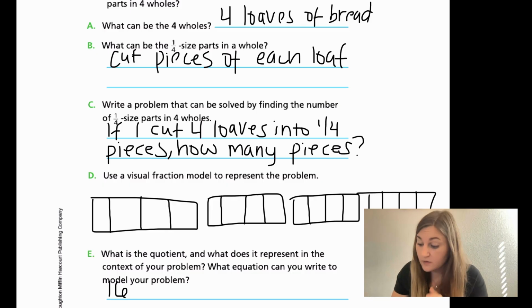Then you can put a semicolon or a comma. What does it represent in the context of your problem? In my problem, it represents the pieces of bread.